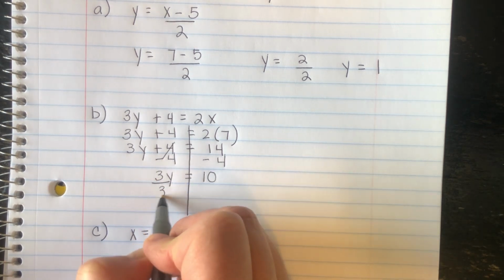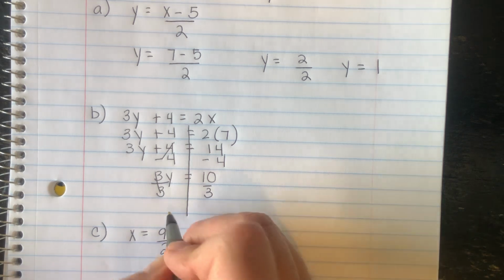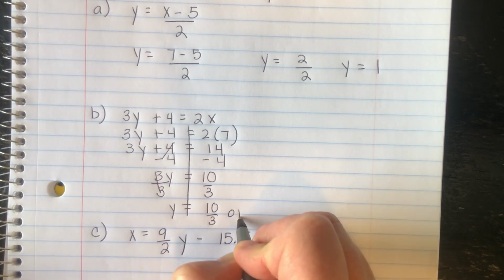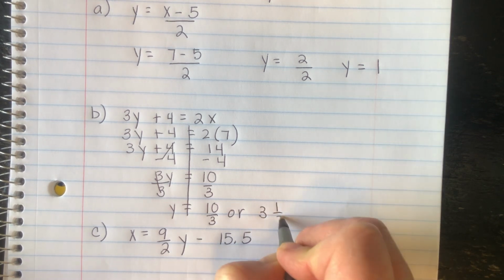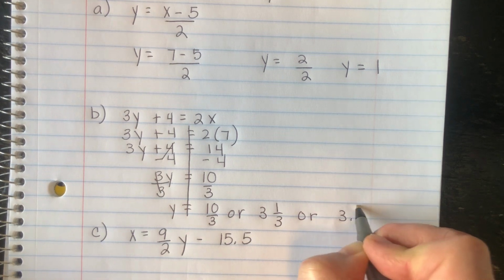So I'm going to divide by 3, my 3's cancel. Y is going to equal 10 thirds, or 3 and 1/3, or you might have 3.3 repeating.